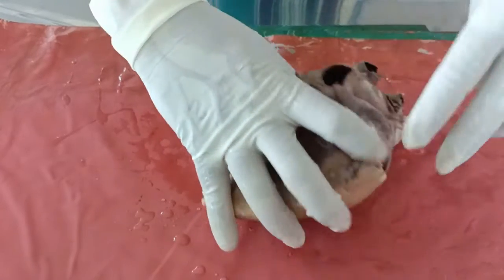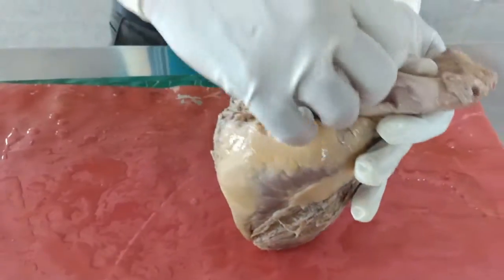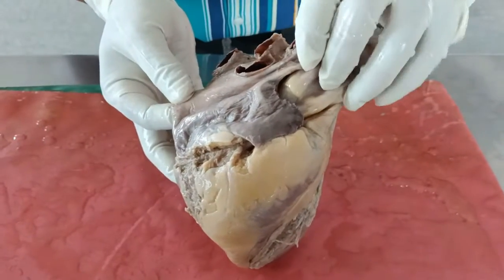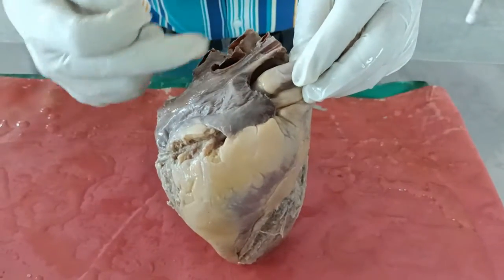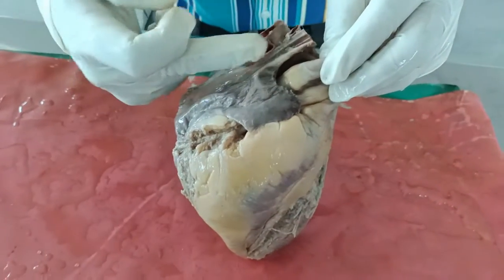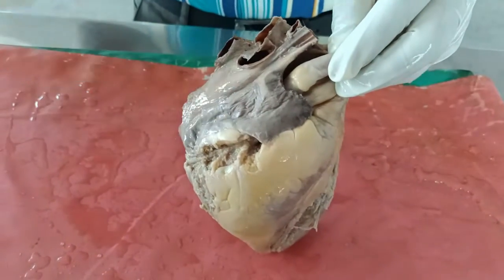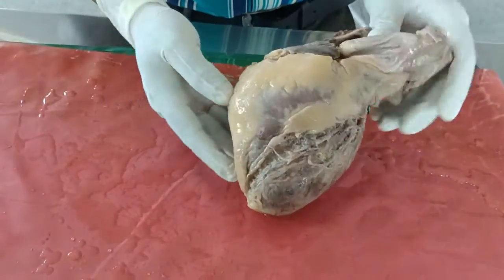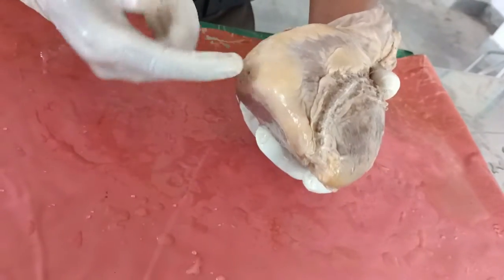Right? And we have some borders also. This is the superior vena cava opening, and this is the inferior vena cava opening. If you draw a line extending from the superior vena cava to the inferior vena cava, this line is what we call the right border. Then this is the inferior border.